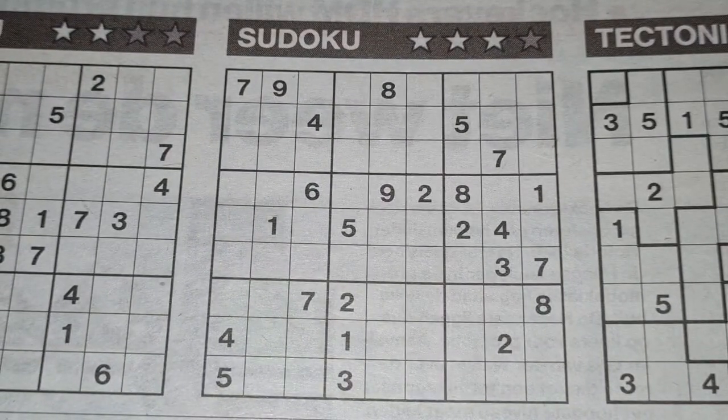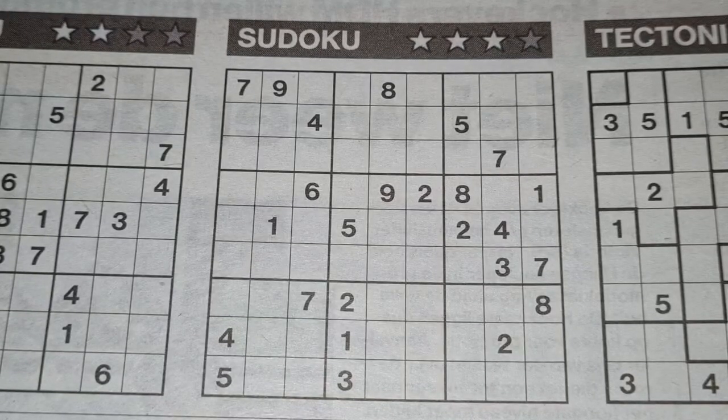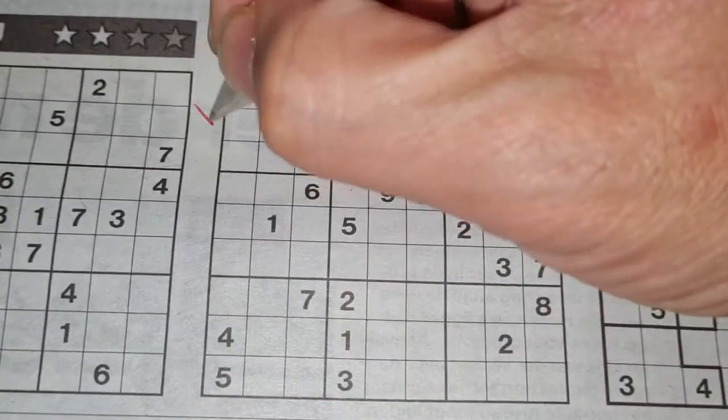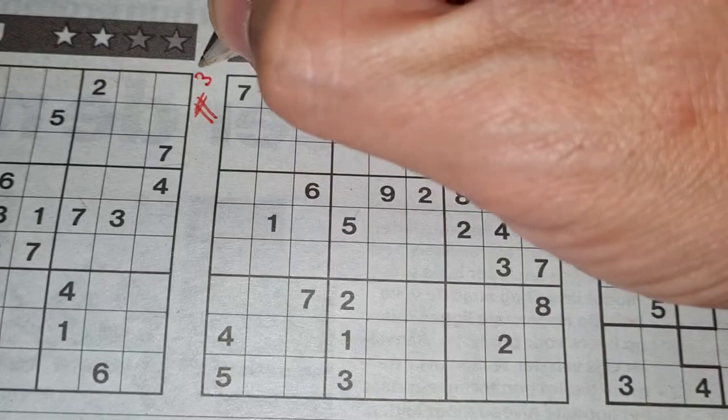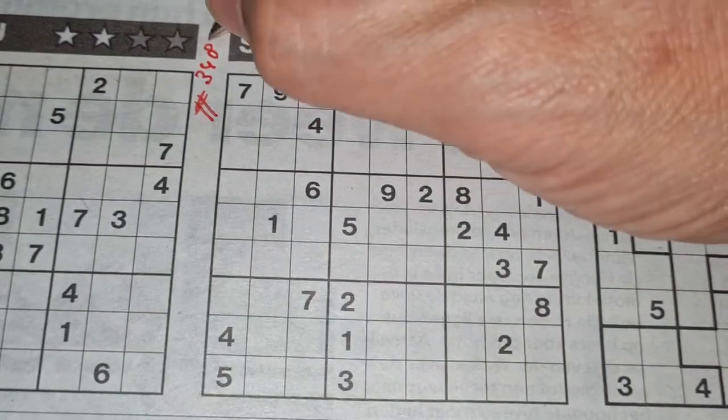And the first puzzle I will solve is a 3 stars Sudoku, because I'm not doing them all, only half of them I will solve. Otherwise it's too much for me, time consuming, so only 3. The 3 stars Sudoku, the 4 stars tectonic, and a binary. And this one will be number 3, 4, 8, 7.